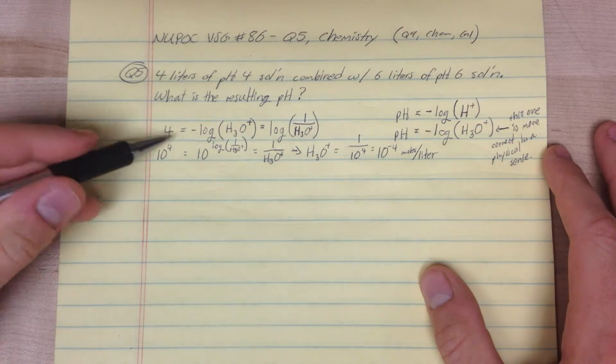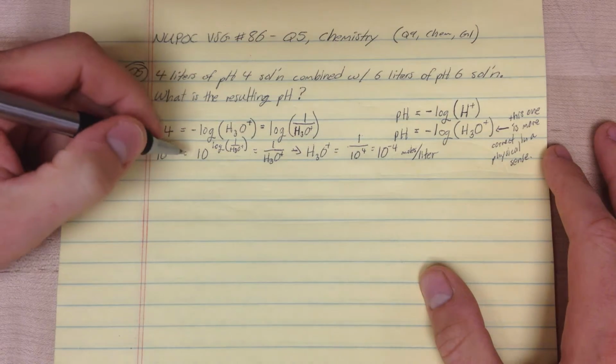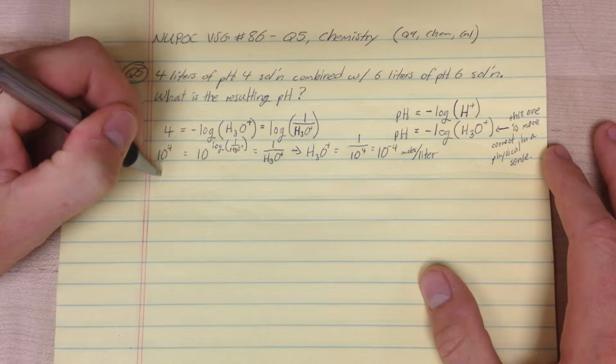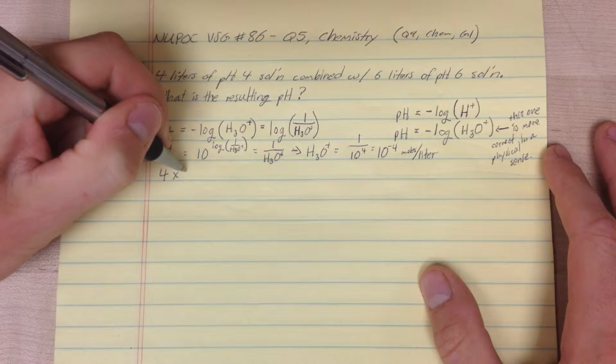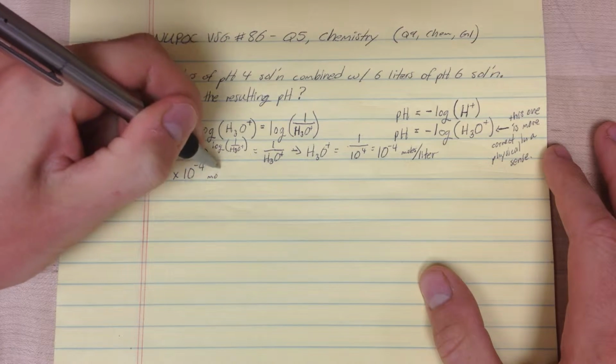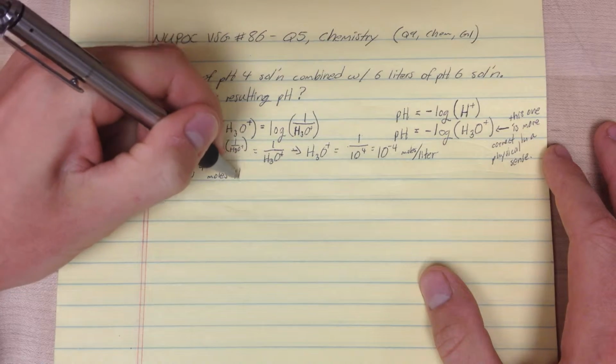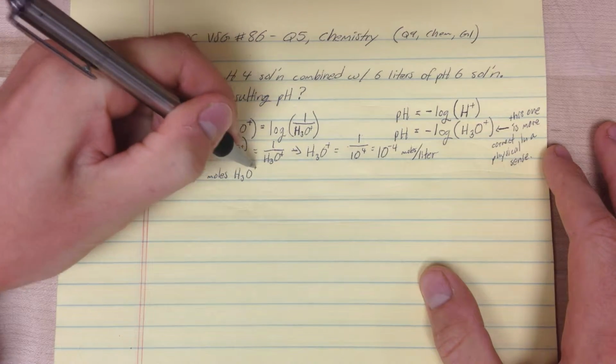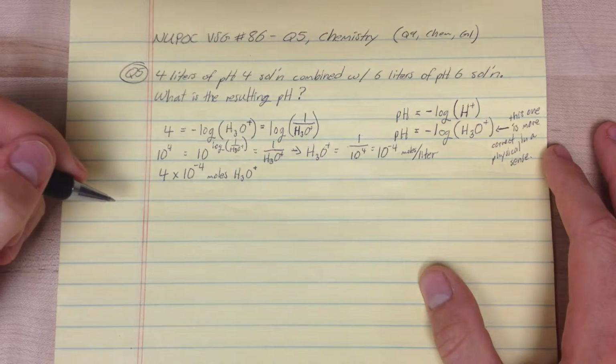Okay, so if we have 4 liters of it, that means in total we have 4 times that, so 4 times 10 to the minus 4 moles of H3O+ in that first solution.